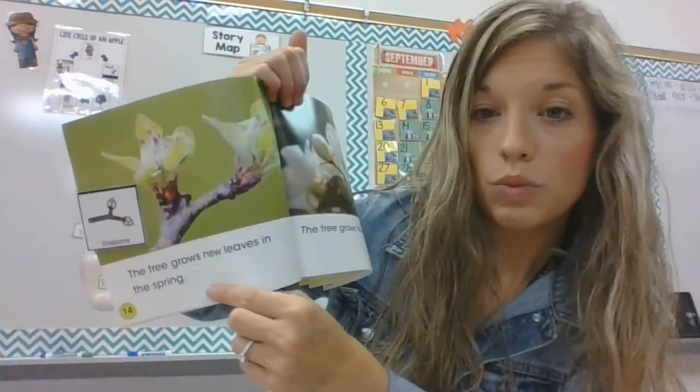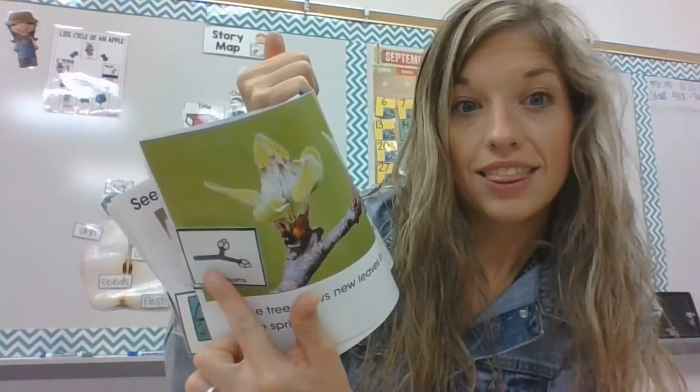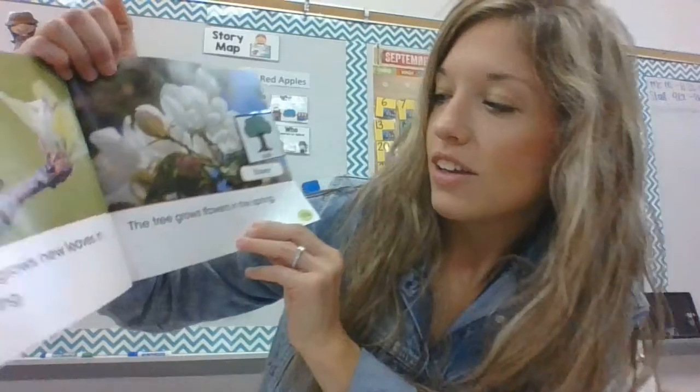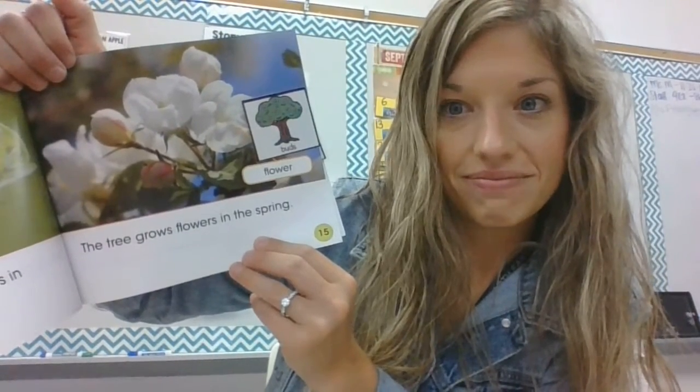The tree will grow new leaves in the spring. Oh my goodness, do you see? These are the blossoms. So the tree will begin to grow these beautiful blossoms, and it happens in the spring. The tree grows flowers in the spring. Aren't those beautiful?